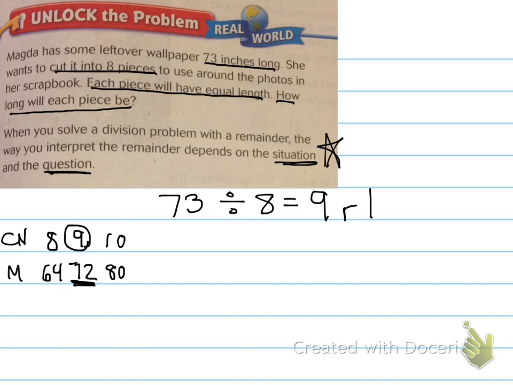Now, how long will each piece be? Well, paper, you don't have to just cut whole inches, right? You could take a fraction of an inch. So actually, my remainder, I will have 1/8 of an inch, right? So look what I did.